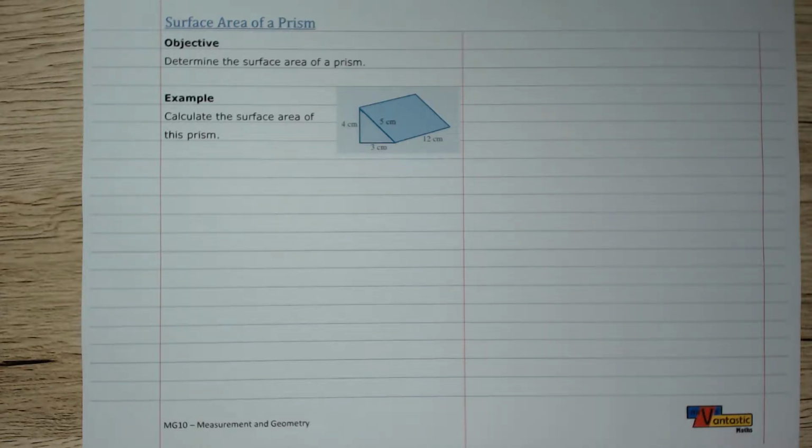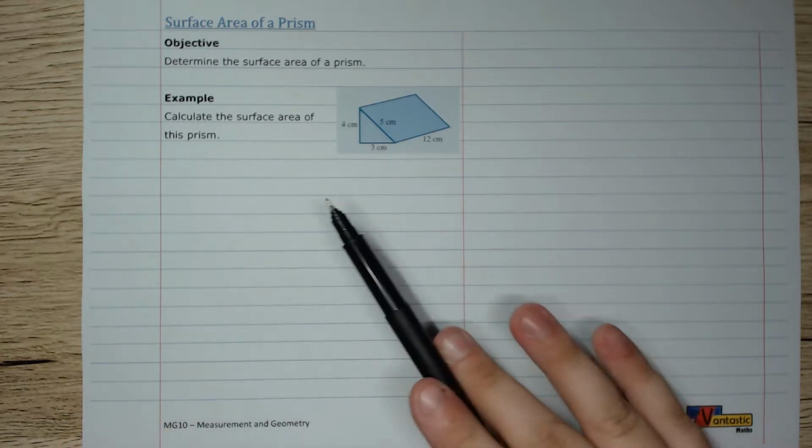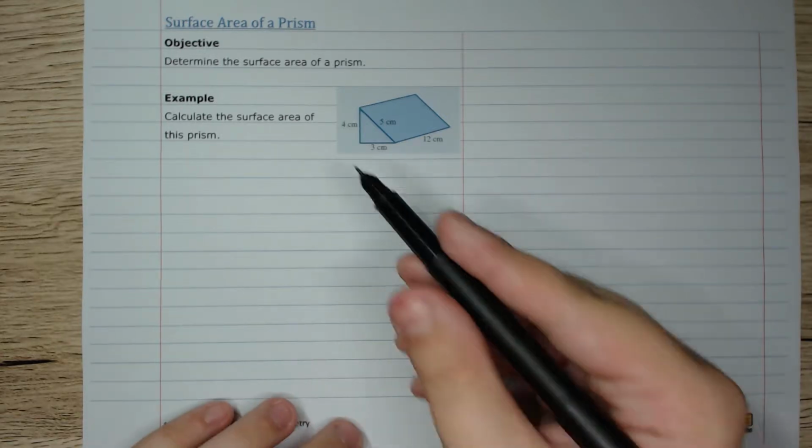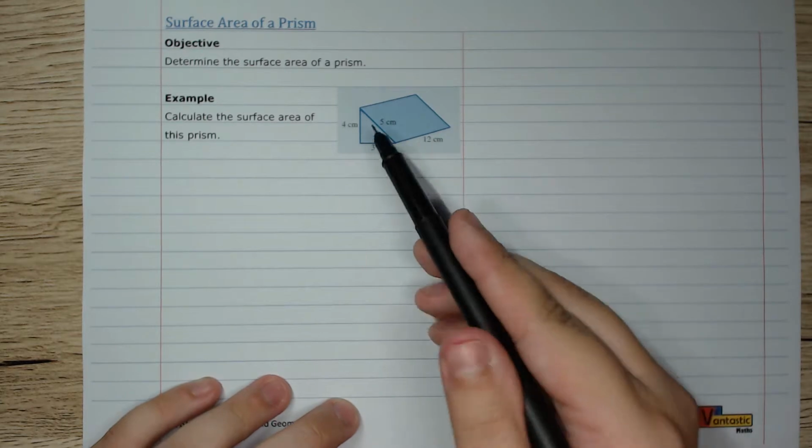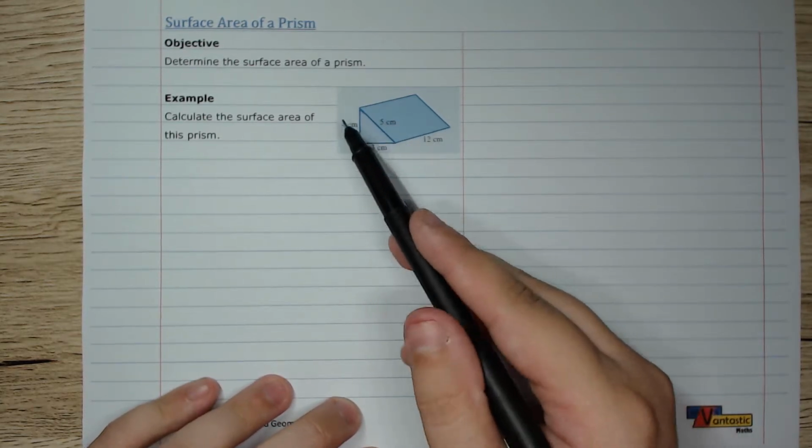Hi, this is Mr. V, and in this video we are going to learn how to determine the surface area of a prism. A prism is a shape that has all flat sides, and we want to calculate the surface area, so how much area is on the outside of that three-dimensional shape.